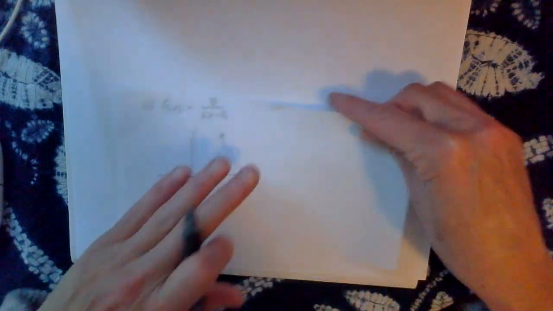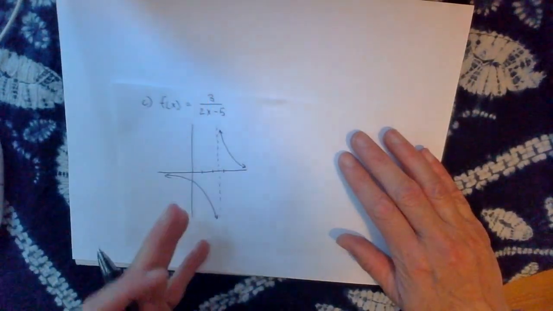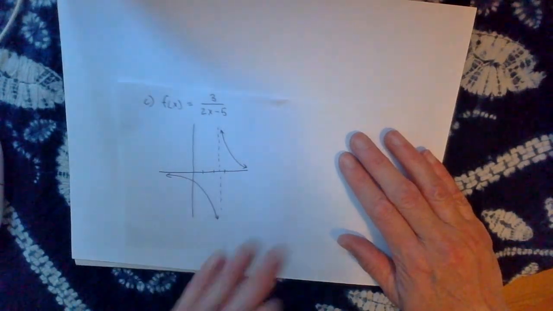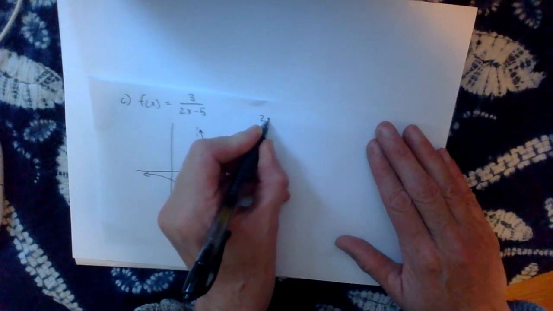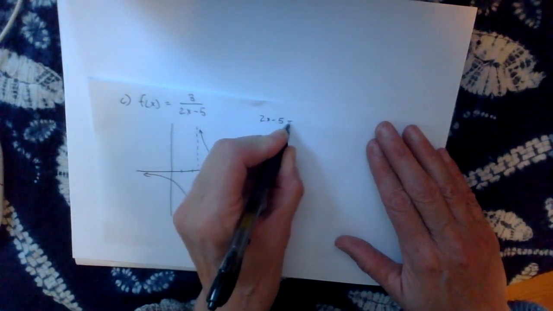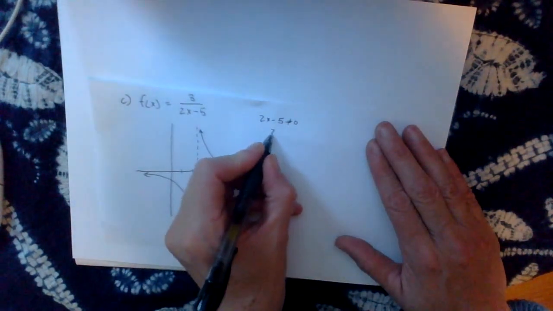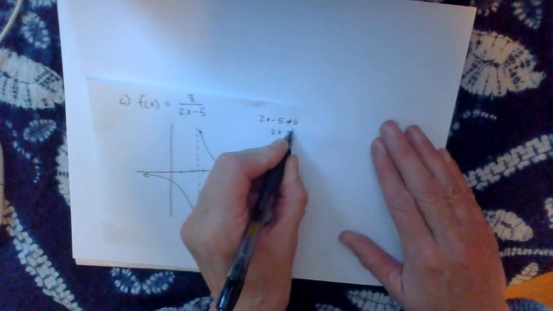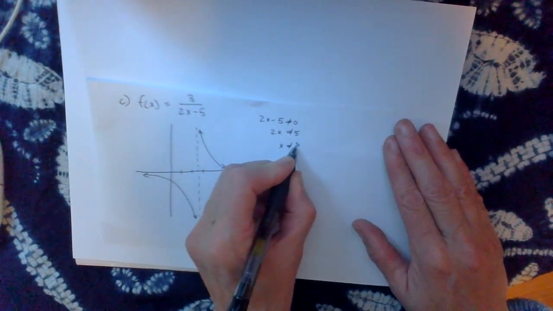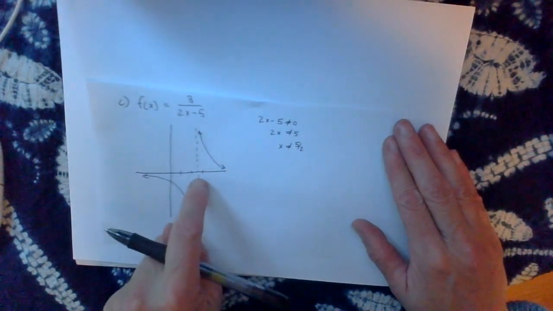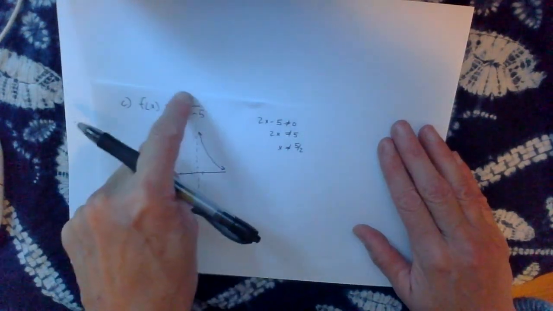And the last one, 3 over 2x minus 5. Here is my sketch, my graph. But if we want to do this algebraically, you're never allowed to divide by 0. So what I'm dividing by can't be 0. So 2x cannot be 5. So x cannot be 5/2, which is there. So vertical asymptote.